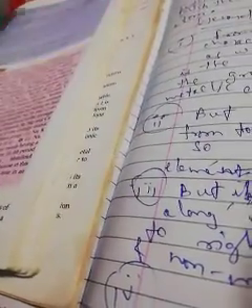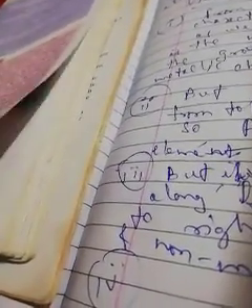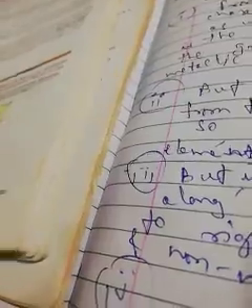We can talk about other trends also. One trend is about the size of the atom. Size of the atom is very important. As we move from left to right, the size of the atom decreases.